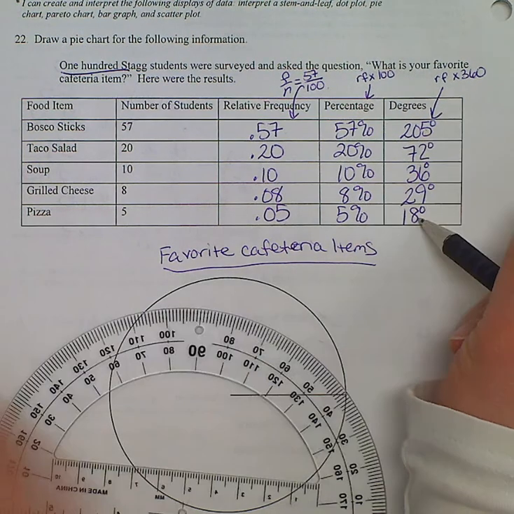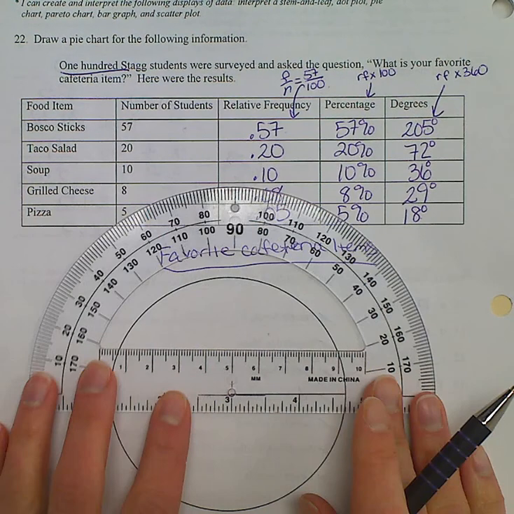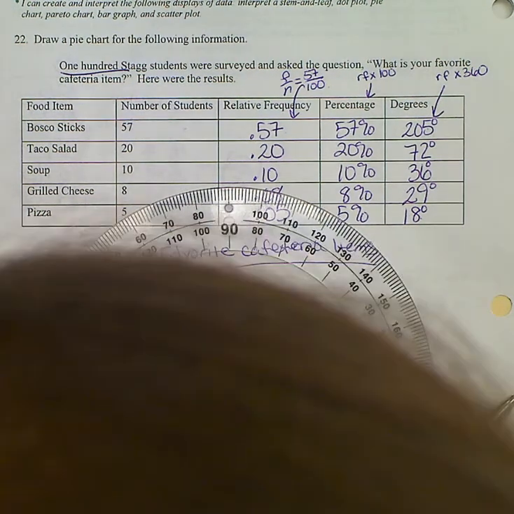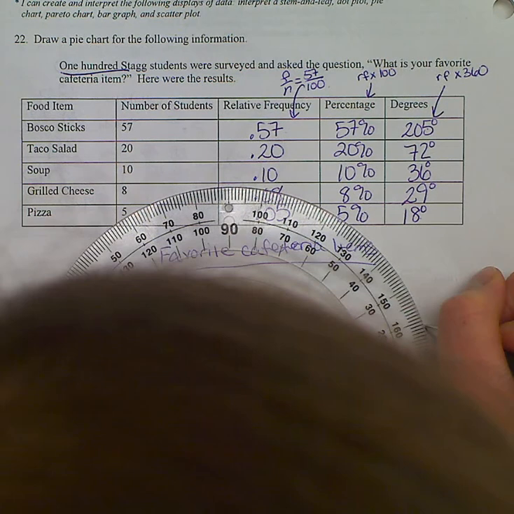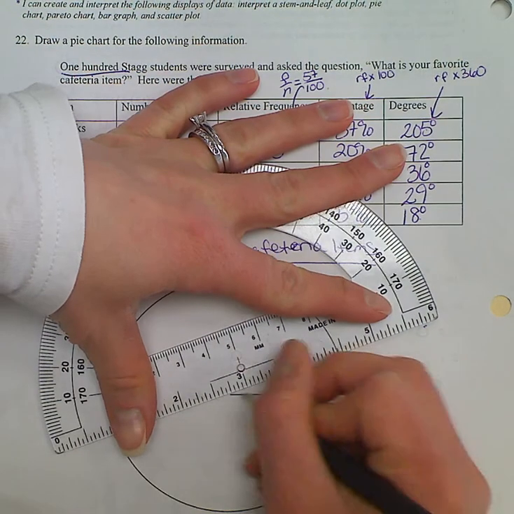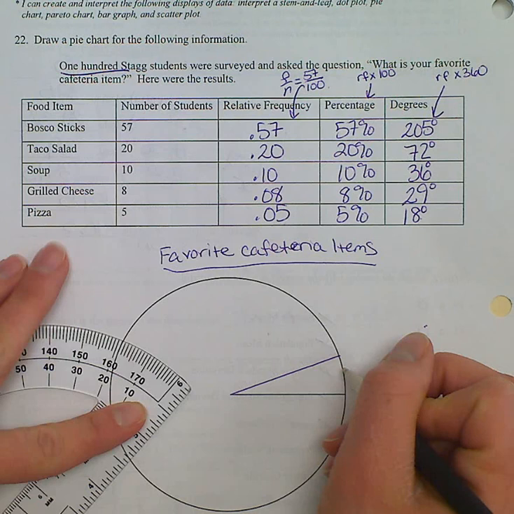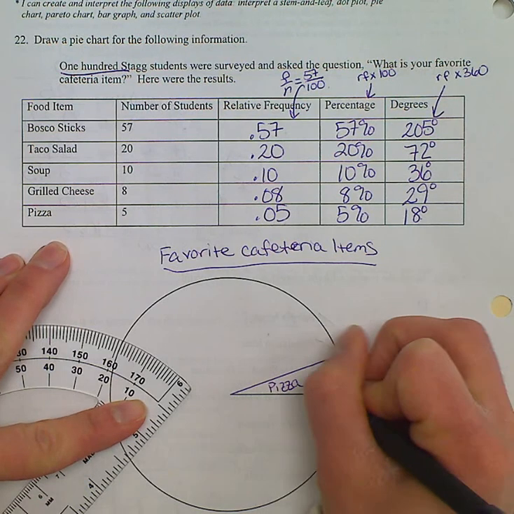I'm going to start with the 18 degrees, and whatever is left over will be my 205. So I line this up at 0, and I put a little dot by 18 for my 18 degrees. I'm going to draw on my segment here. This represents pizza. We label it, and we put the percent.